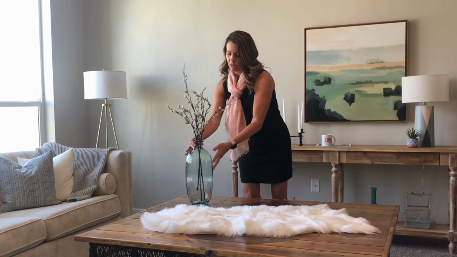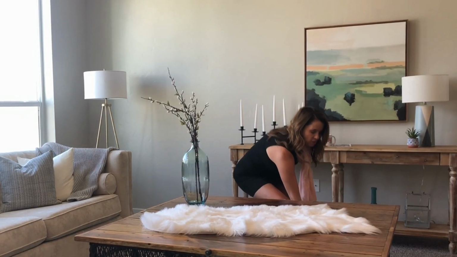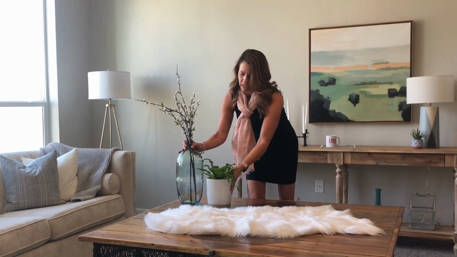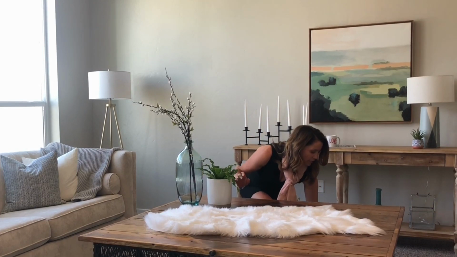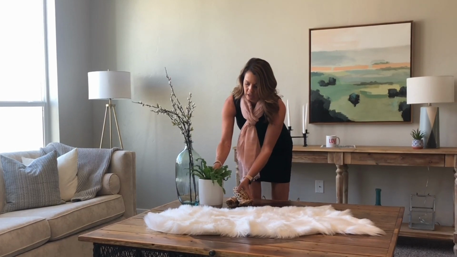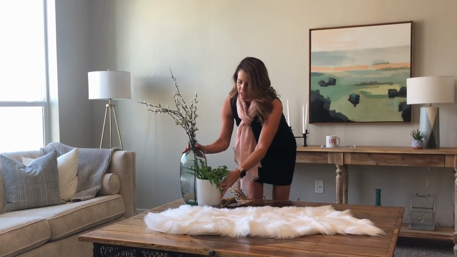So we'll go ahead and get those in the back here. We'll bring some little greenery to the table as well, so we'll set that in the front here. And then again, being at the beach, there was tons of driftwood. So I'm going to bring just a little bit of this driftwood to this scheme. I'll set that there for you.